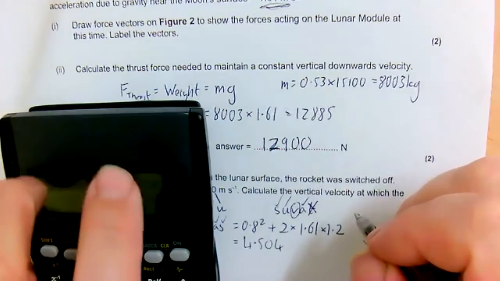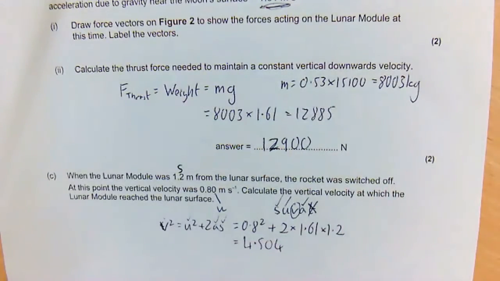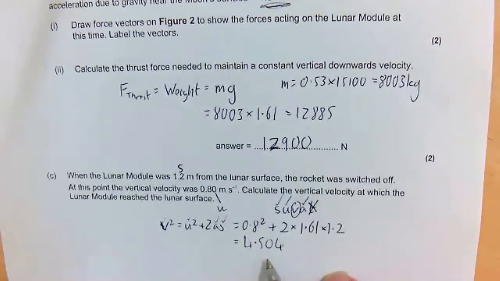Now, at this point, the other mistake in the examiner's comments was that people submitted that as the answer. Why shouldn't I submit that as the answer? Why is that not the answer? Anyone?